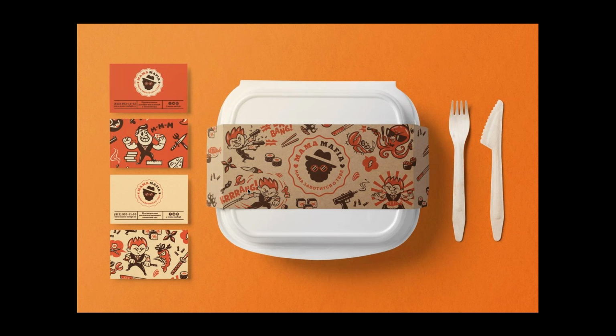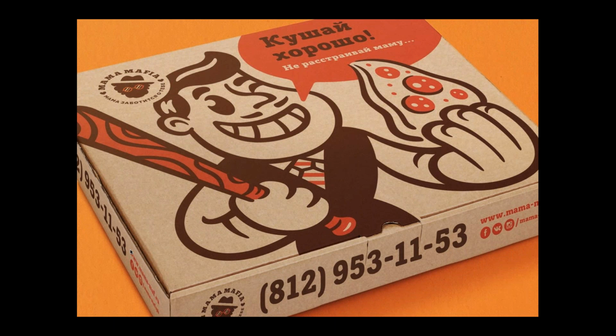It's kind of fun. The thing is, this kind of food, it's fast food. It's not something you're going to think deeply about. It's kind of fun, so fun is appropriate. There's the pizza box.